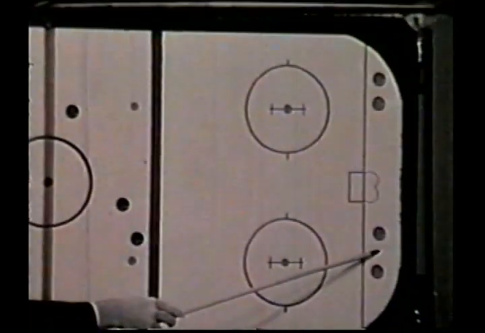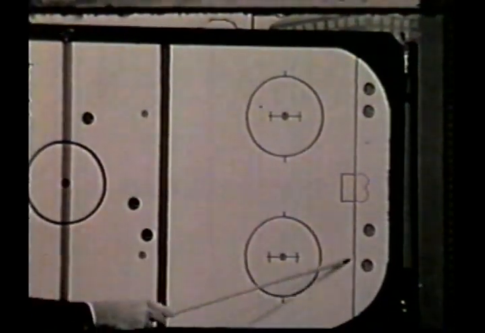Now during the game, you're almost bound to see what is called icing the puck. If a player shoots the puck from his side of the center red line down the ice and past the other team's red line behind the goal or the goal line, and there the puck is touched by an opponent, the player who shot the puck is called for icing the puck.